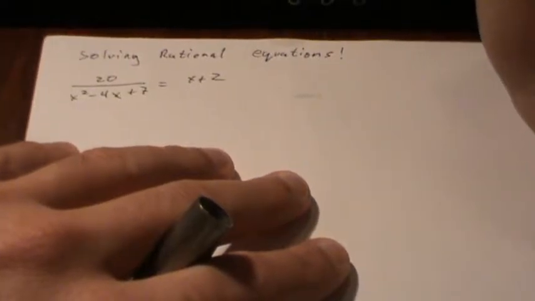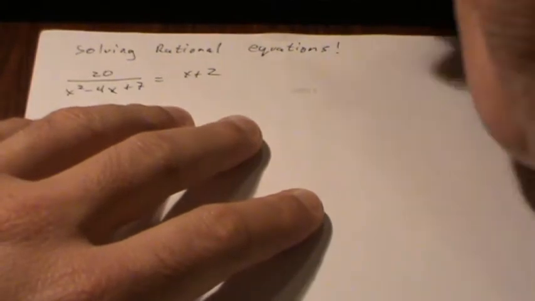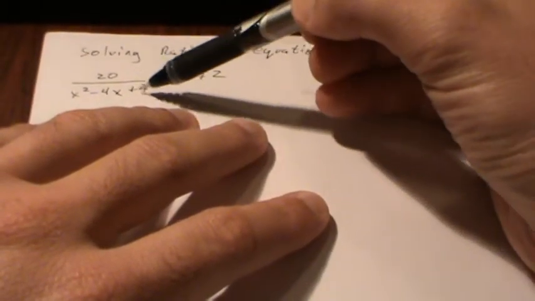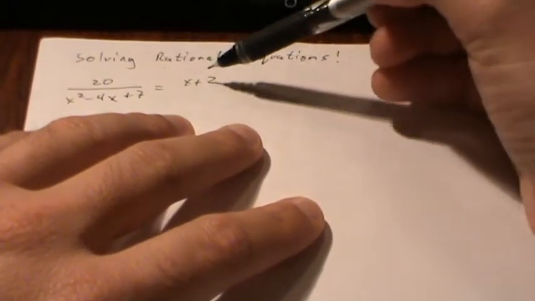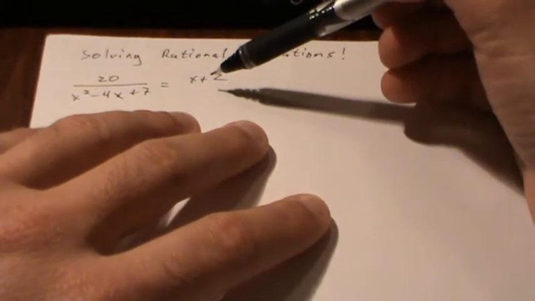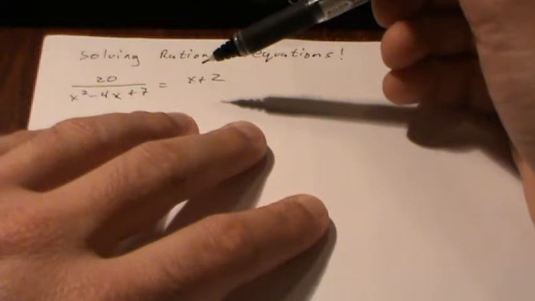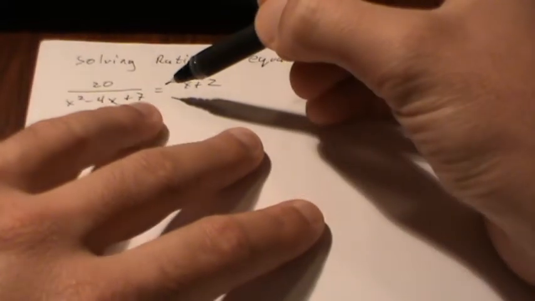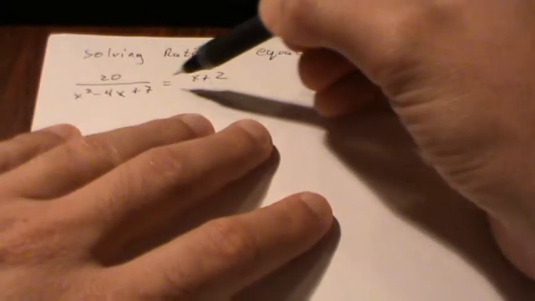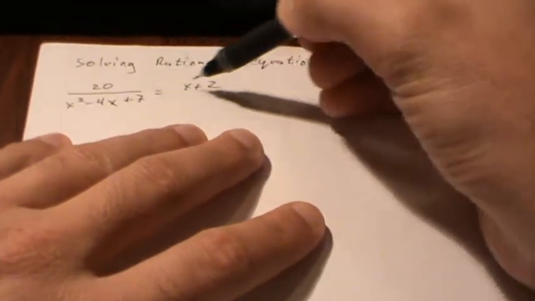Okay, good morning. Today we're going to talk about solving rational equations. Rational equations are of the form where one side is rational and the other side is potentially rational as well, but maybe not. Alright? For solving rational equations, the first step is always to cross multiply.